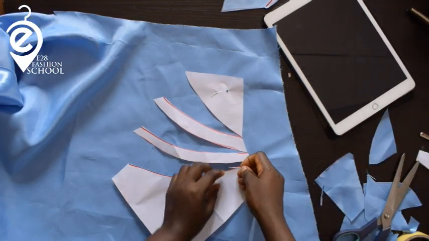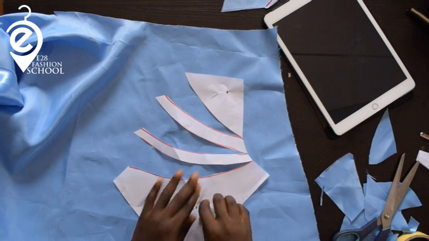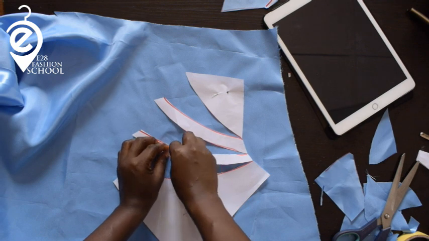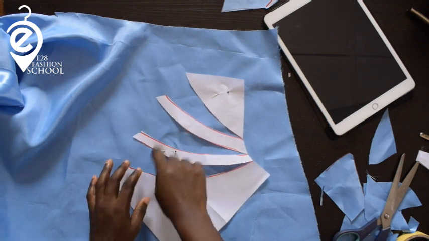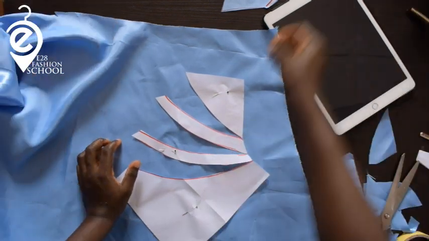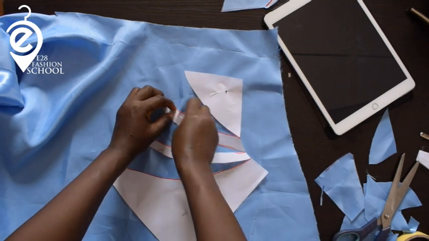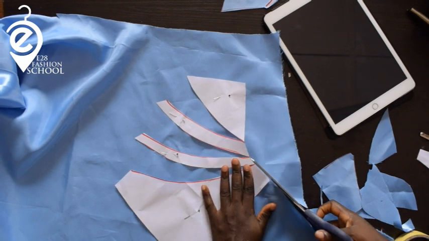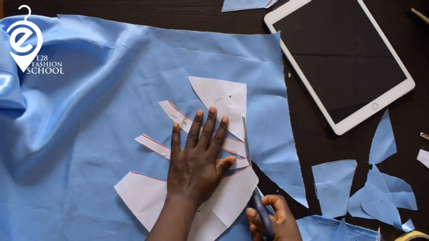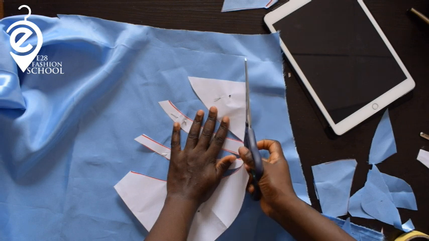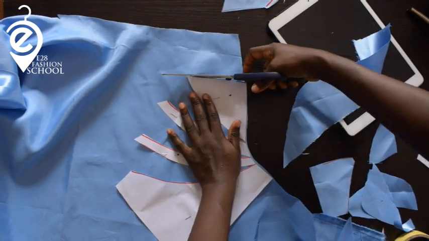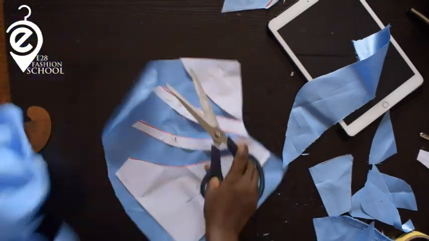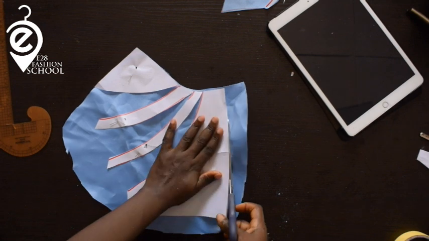I'm just using the fabric, so I'm not working with any grain here. You spread it equally, as wide as you want it. Pin it down, and then you cut. I'm cutting without a sewing allowance. Don't do the same thing, cut with sewing allowance. I'm just trying to show you. That's why I'm not adding sewing allowance. I'm just going to pin it down.